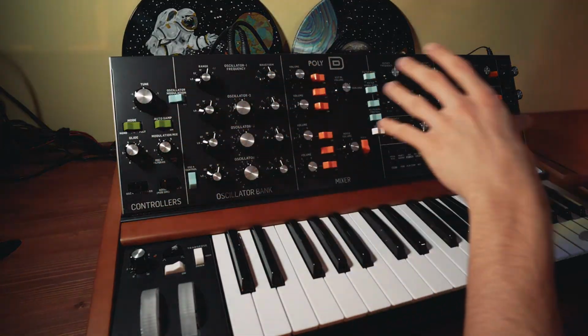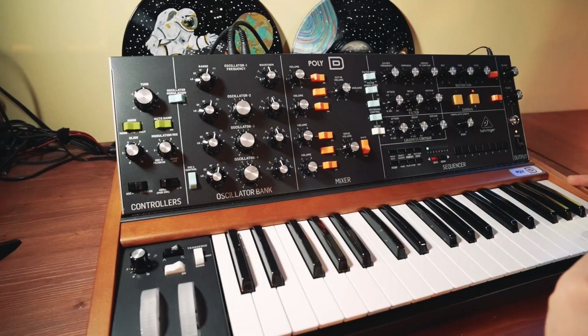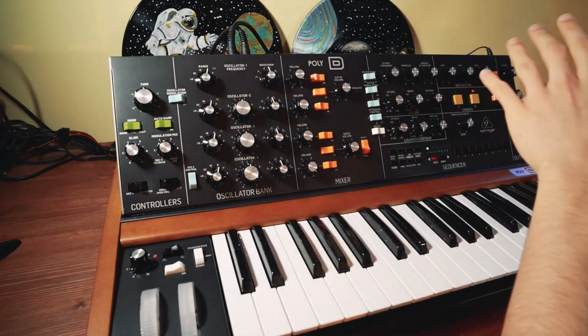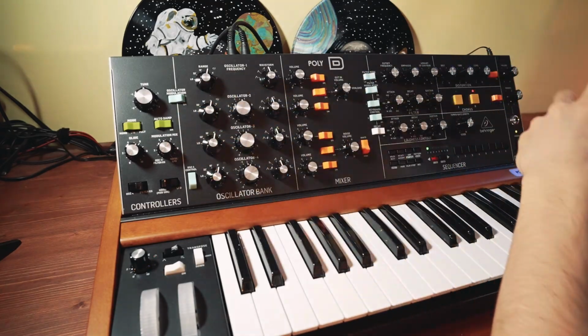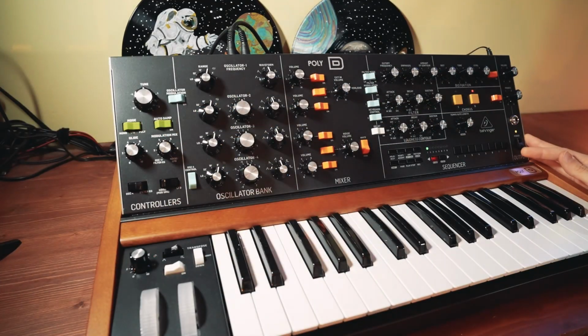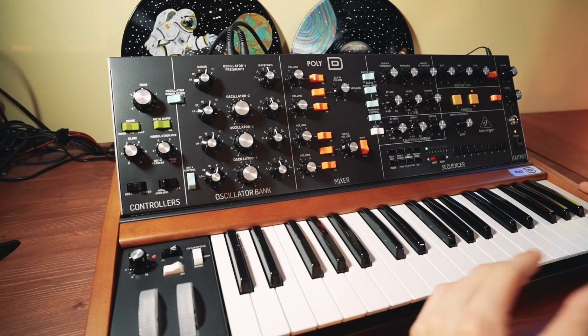Alright, so this is what a synth looks like if we are close to it, and while this looks like it's super complex, there's a lot of buttons, it's actually one of the simplest synths that can teach you how to use a synthesizer. If you're interested in learning how to use this further, or if you want to see a review, definitely drop me a comment down below. But for now, let's actually use it.